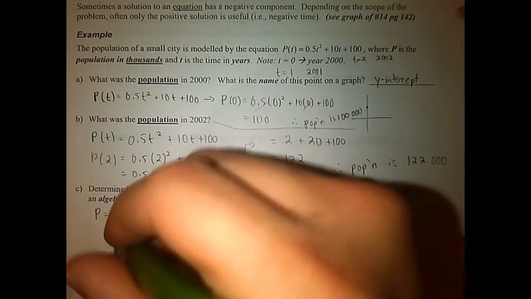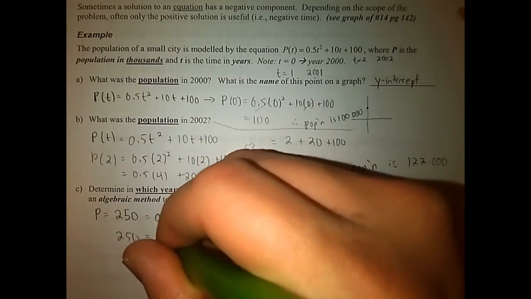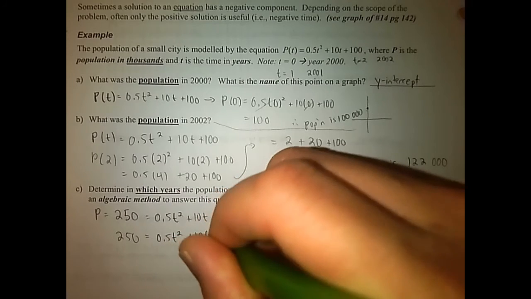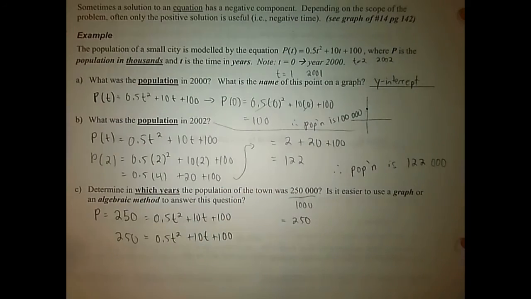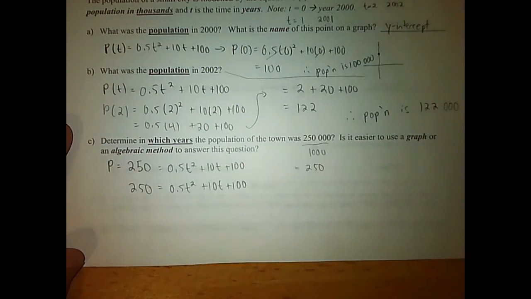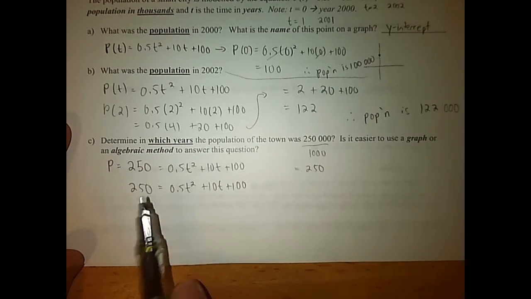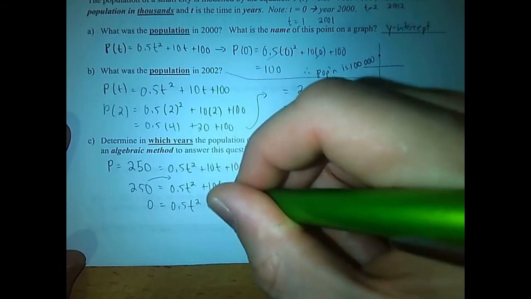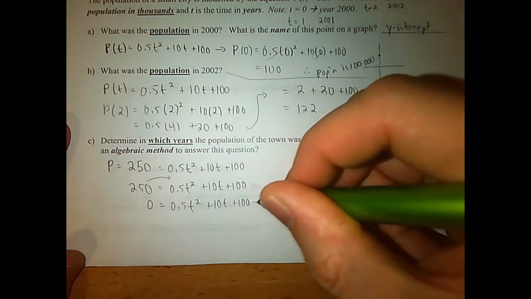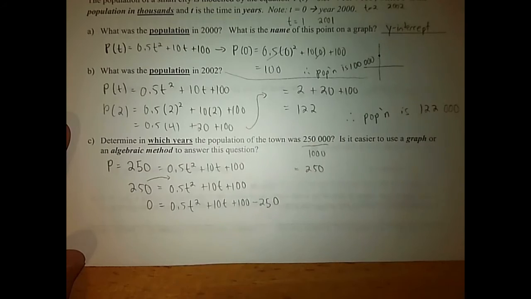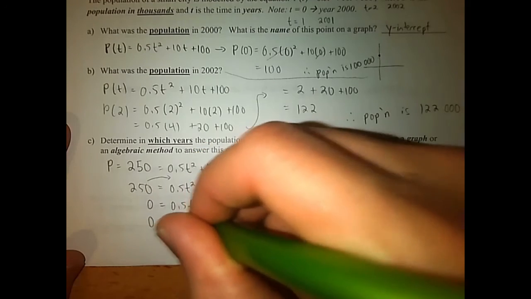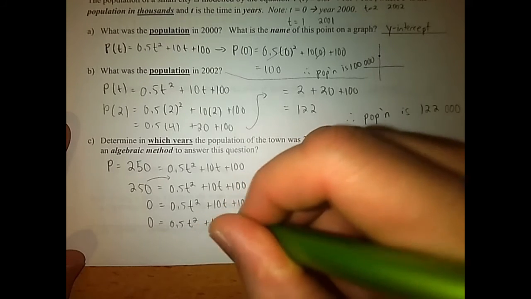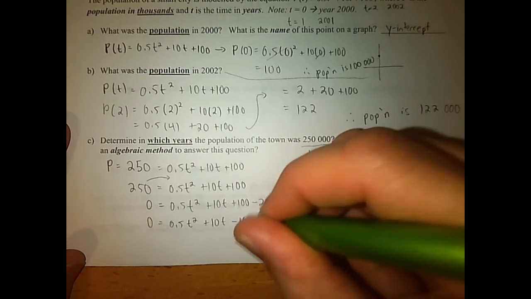And I'll write this again without the letter p there. So this should look kind of familiar. It's almost like our factored form equation, except usually it's equal to 0. Well, I can change that. What if I just move this over here to that side so that it's 0 on that side? This minus 250. Then I can simplify this. I'm going to get minus 150.